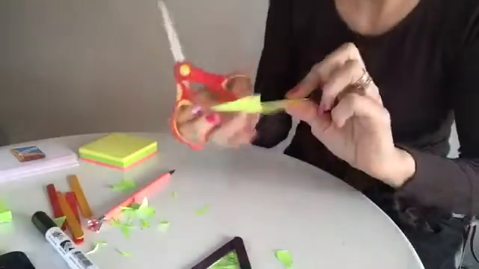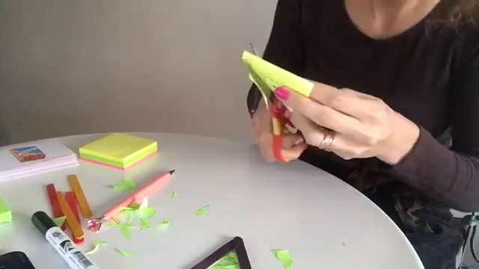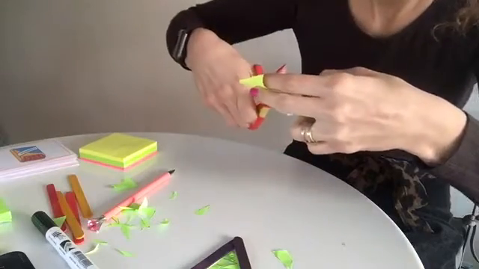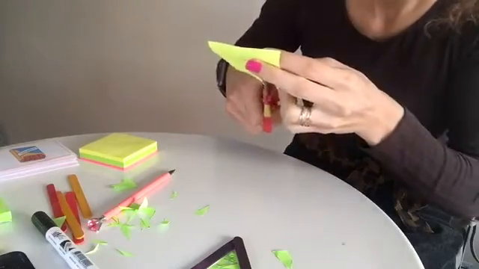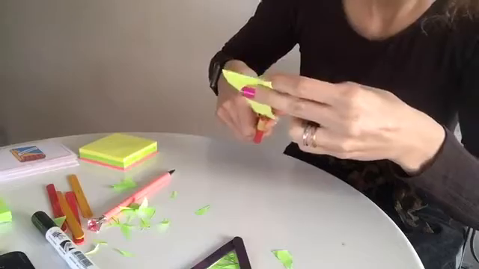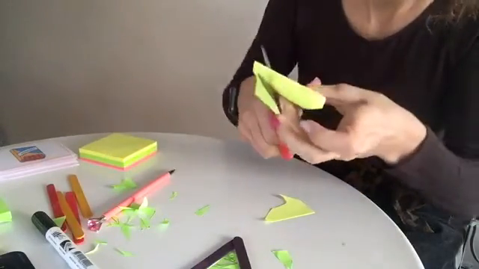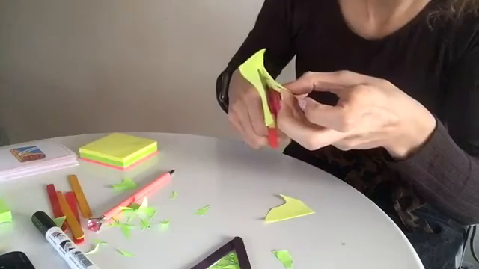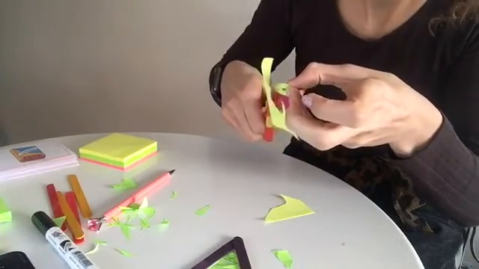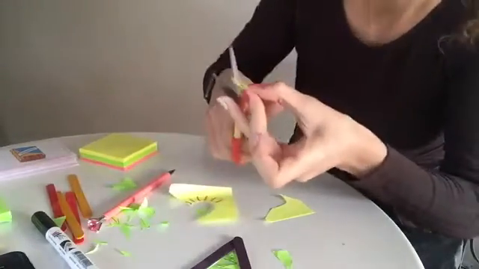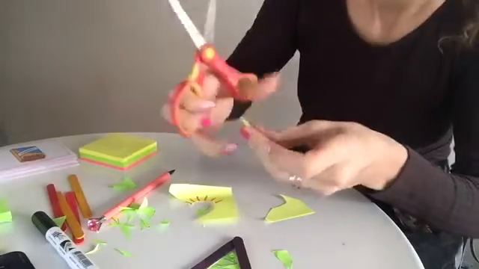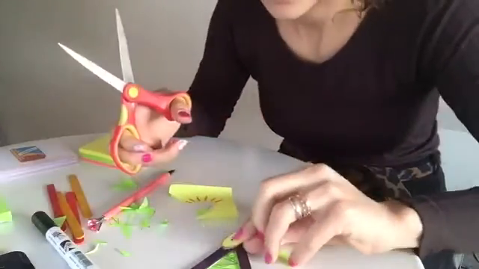So I will cut it out. If you need help, as I told you, I will cut out the eyelashes, okay? And it's going to be just the eye, like this. And I will glue it here.